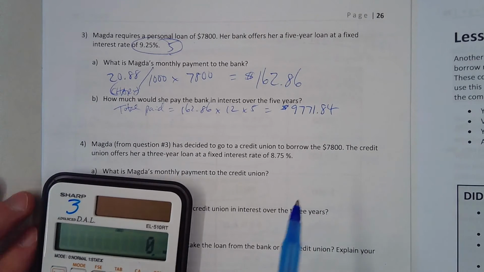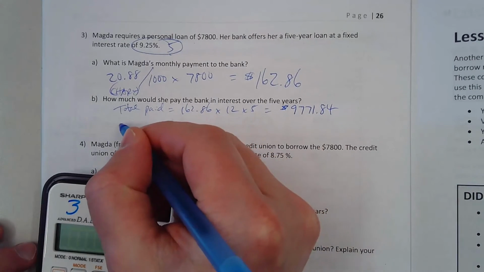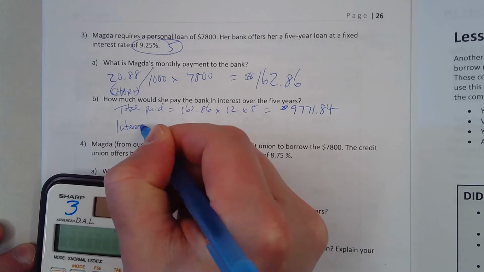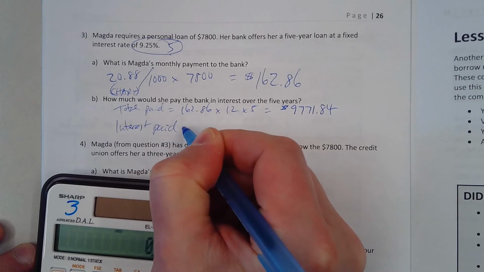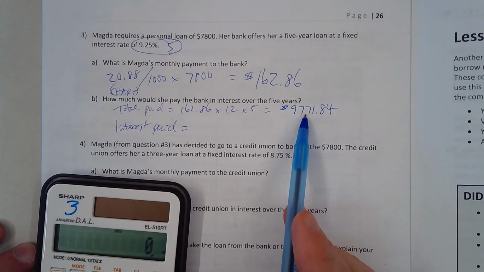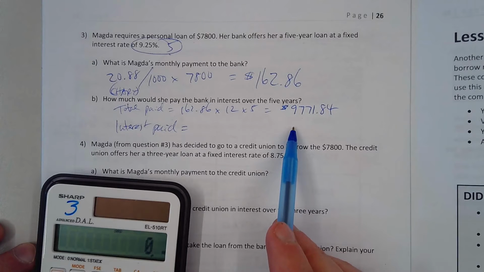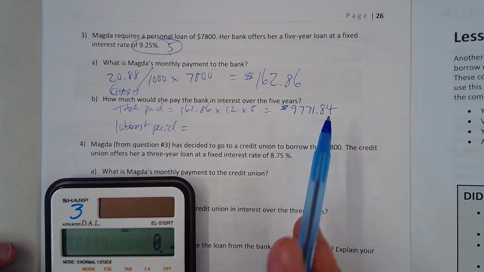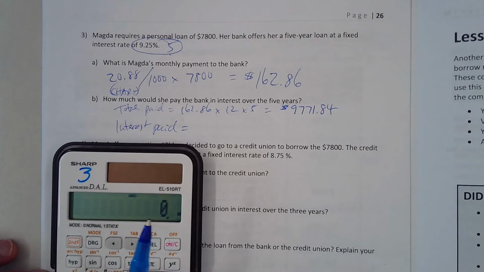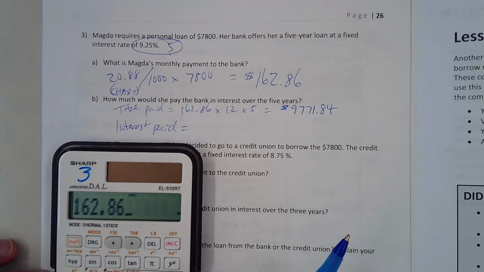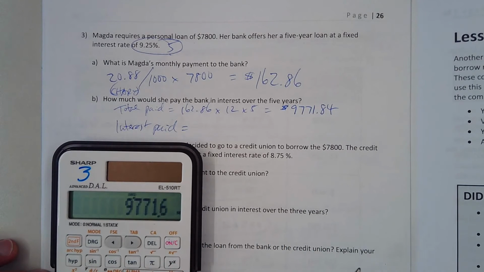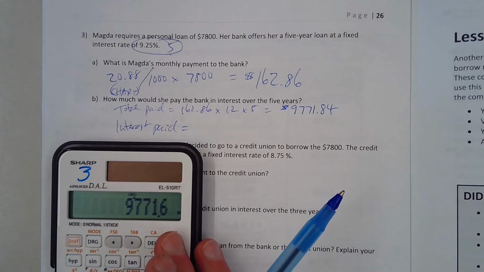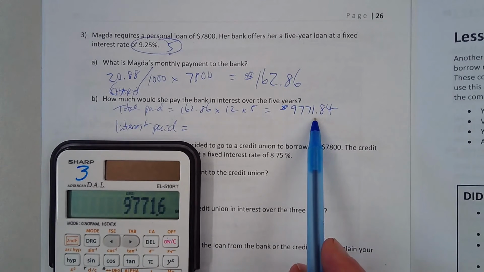Okay, so how much would she pay in interest? So interest paid. I got the same answer as she did. What'd you get? The 0.60. That's what I got. Okay, let's just check that. 162.86 times 12 times 5. Oh, you know what? This is an interesting thing. So, how many of you got 0.84?